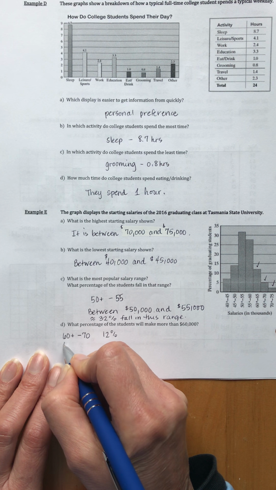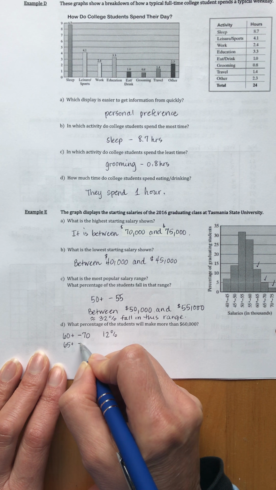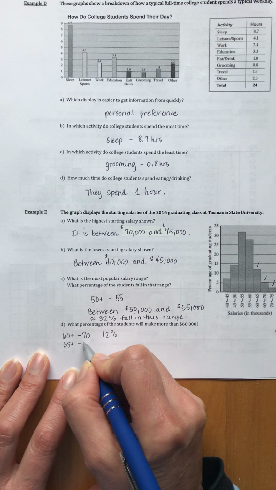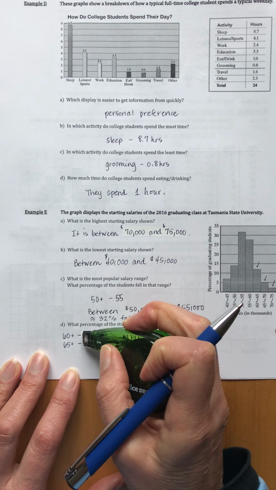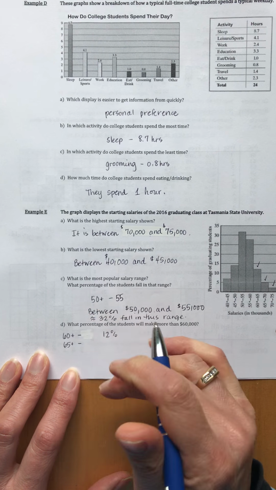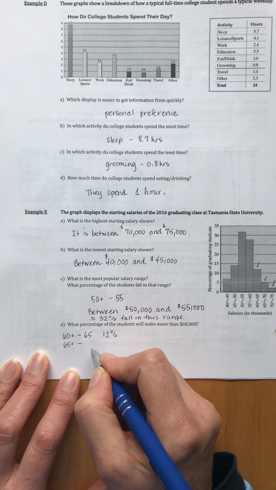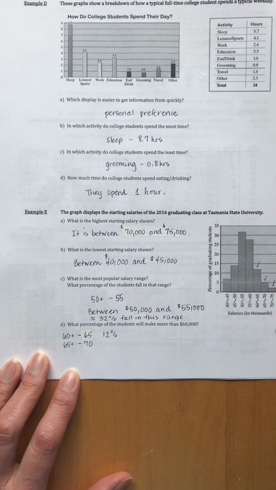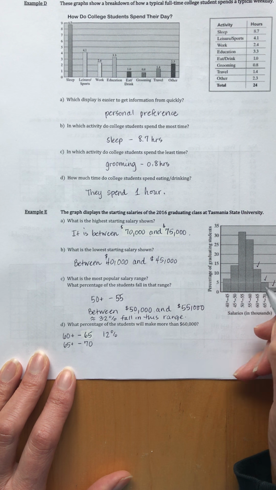And then the 60 to 65, and this is to 70, that would be exactly 5%.